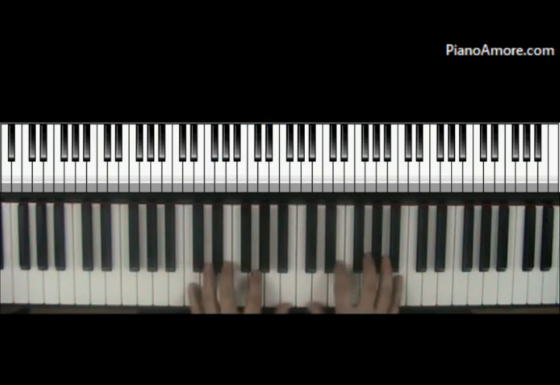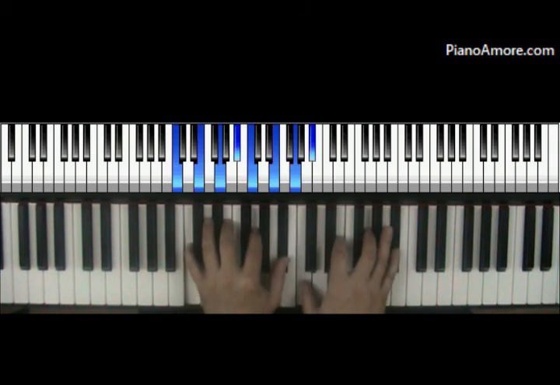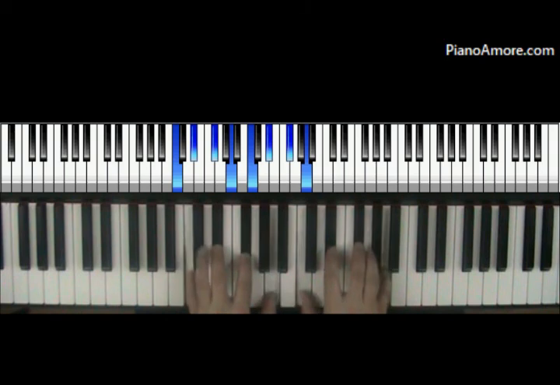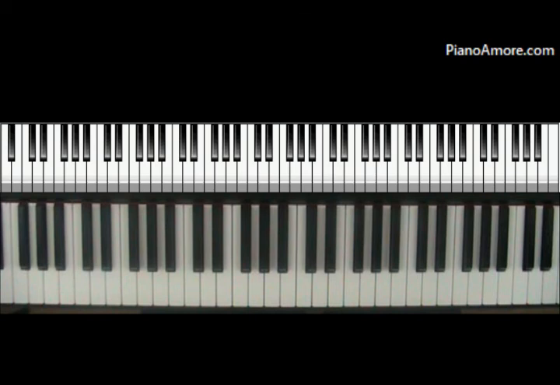So we have major 7ths. We have dominant 7ths. We have minor 7ths. We have diminished 7ths. Multiply those 4 chord qualities times 12 roots. That's how many chords altogether? Right, 48. 48 different 7 chords.